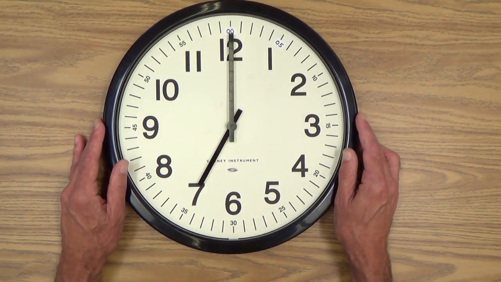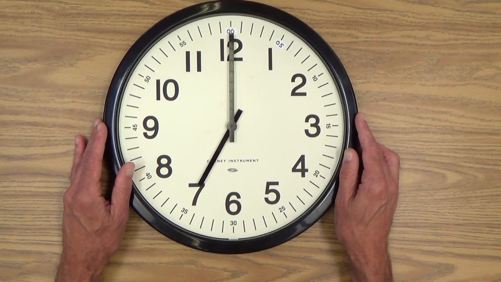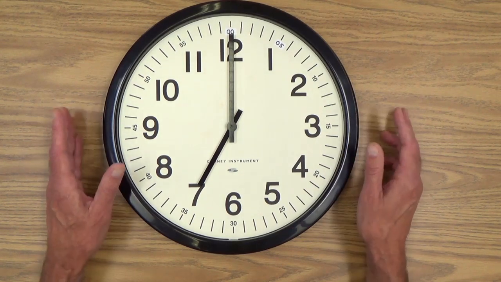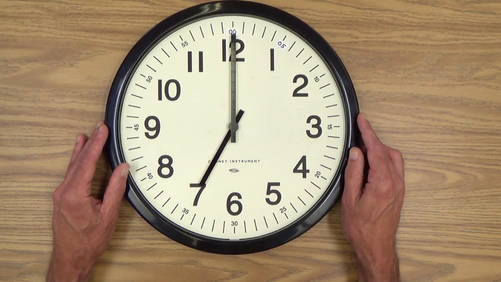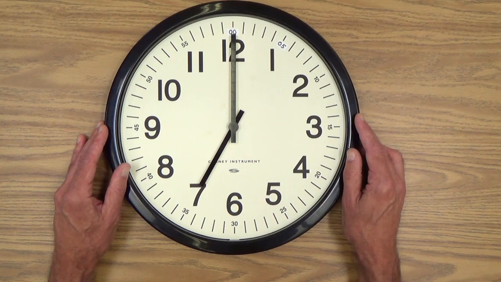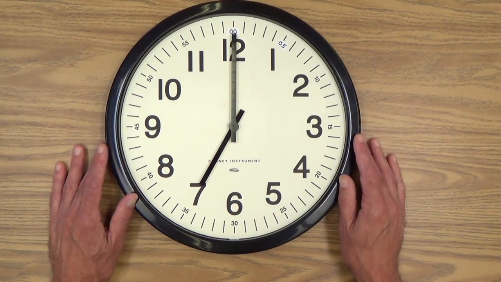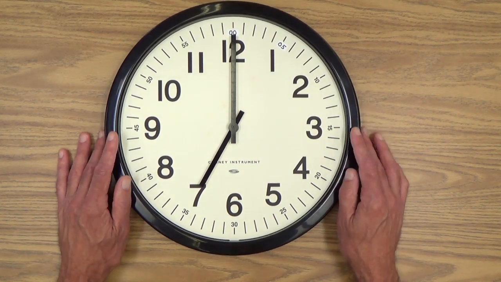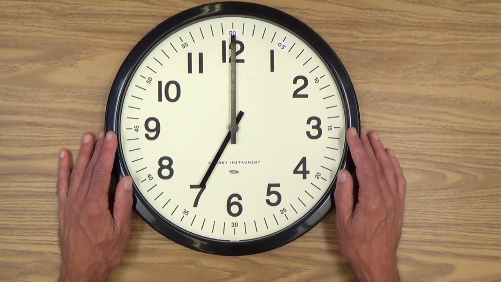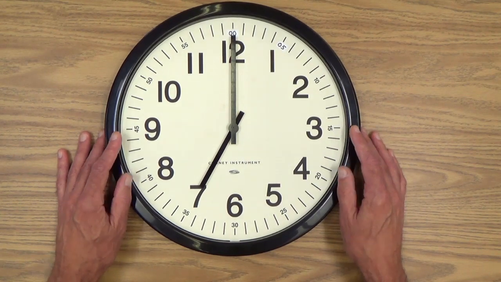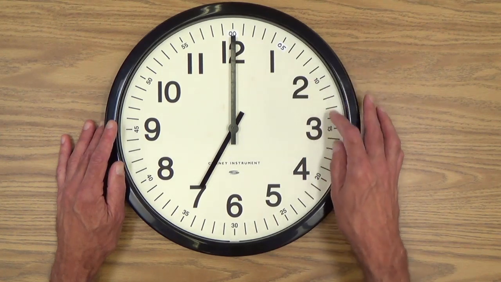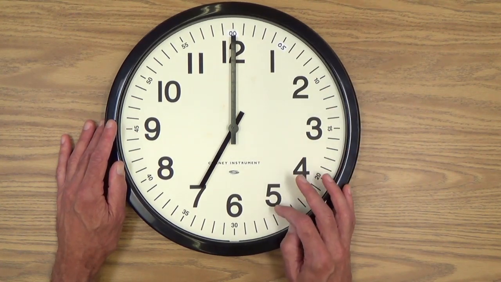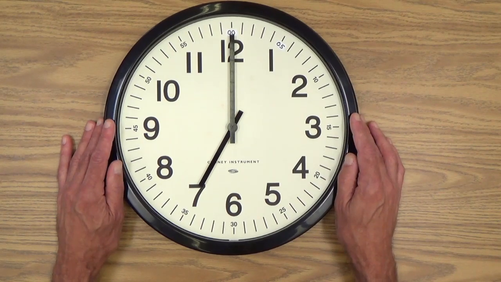And I guess the last thing I want to say about reading the clock is there's expressions, and we adults know them, like quarter past the hour, half past the hour, quarter till the hour. And in a lot of elementary school programs, they will introduce these even before the kids are counting the minutes, and I think that's totally wrong.